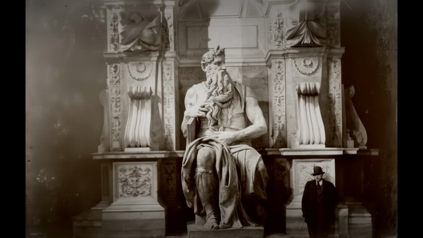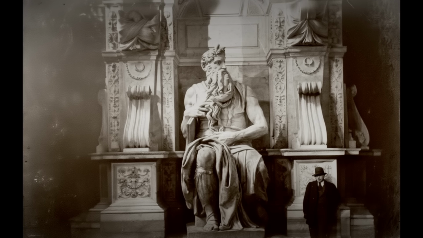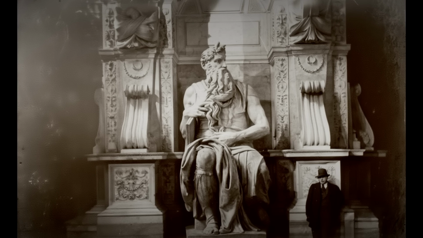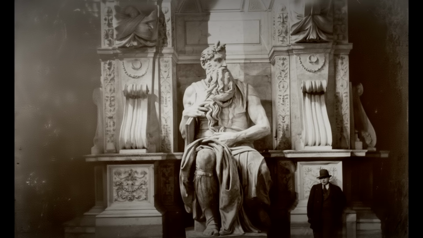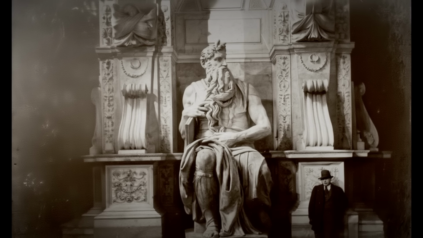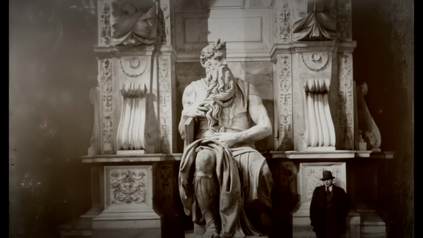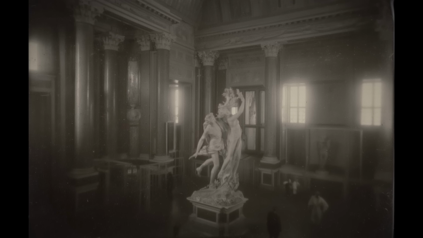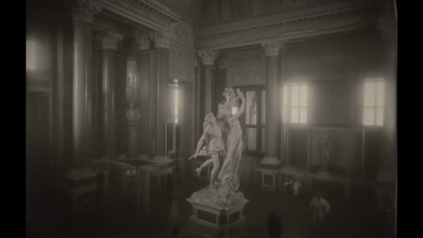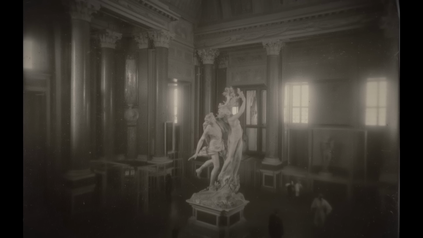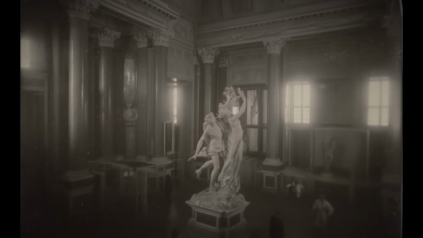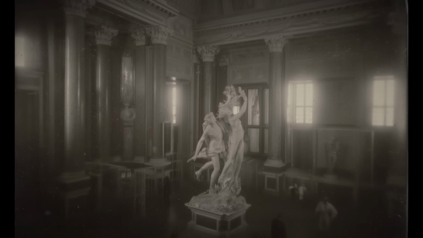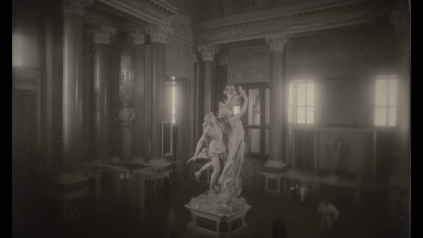But here's what makes this more than speculation. The sculptures still exist. They're not theoretical. They're not legend. They're physical objects you can examine, measure, analyze. And when modern materials scientists study them, not art historians but engineers and chemists, they find anomalies. Certain sections of marble showing different crystalline structures than the surrounding stone, as if they were formed under different conditions, or reformed.